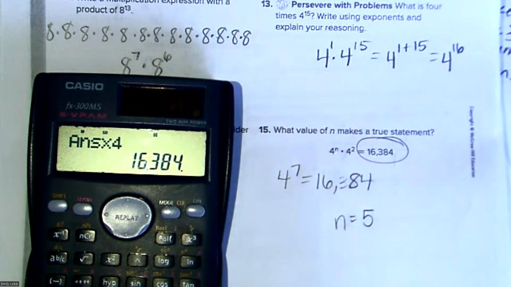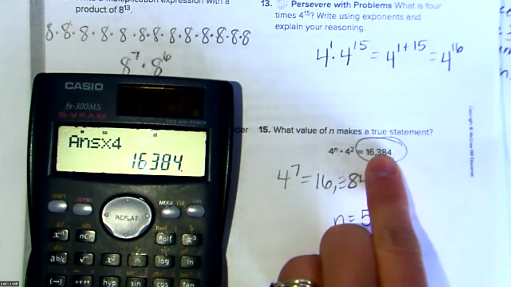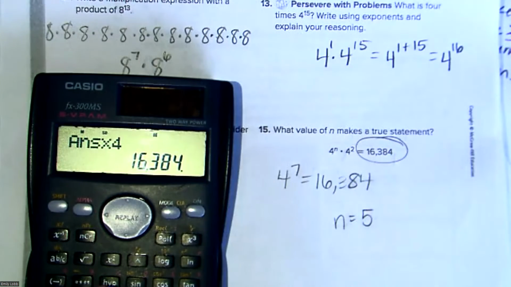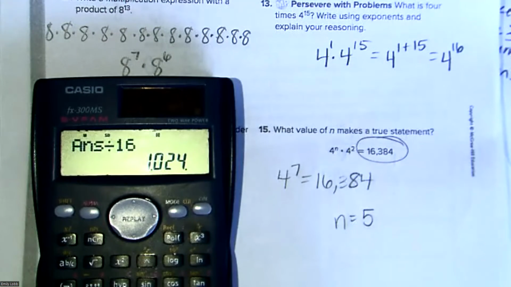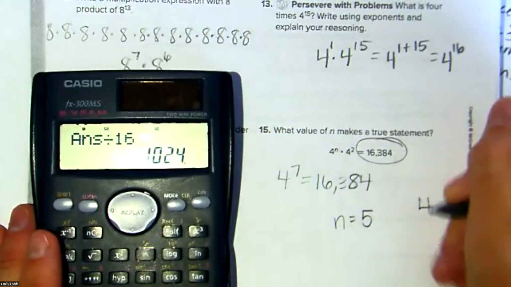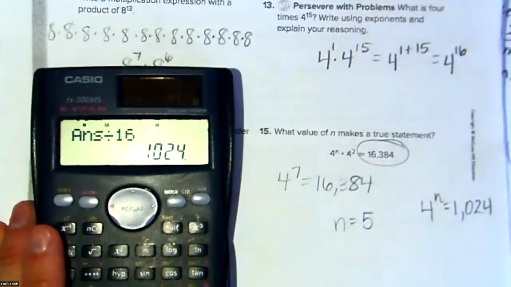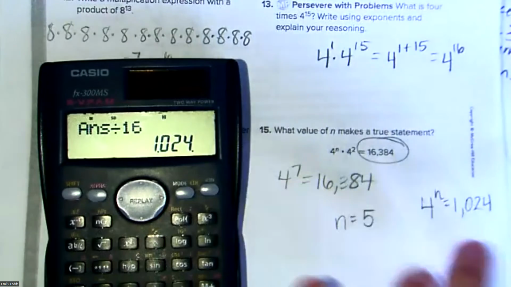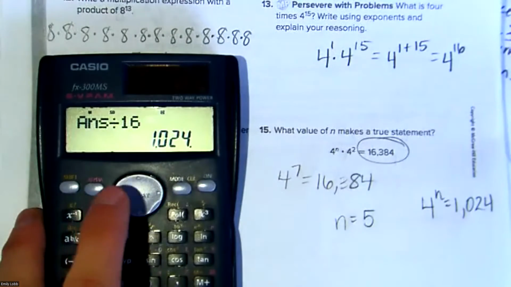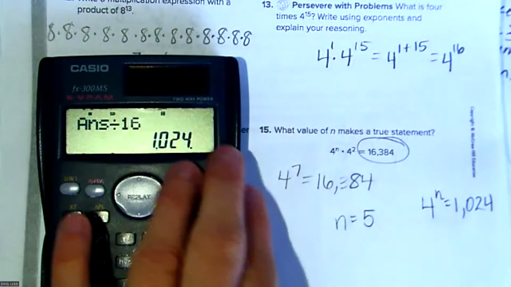Or you could have divided this by 16. So you could have said divided by 16 equals. So 4 to the n has to equal 1024. And then you could have multiplied by 4 or divided by 4 to see how many times, right, Anders?